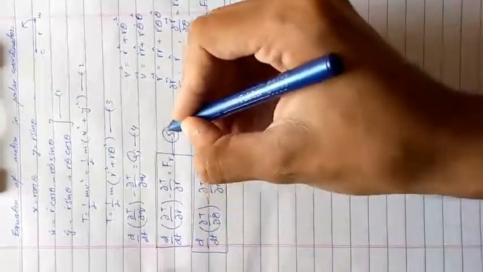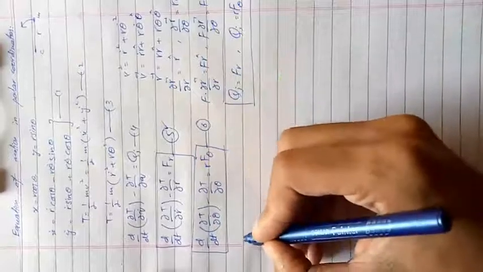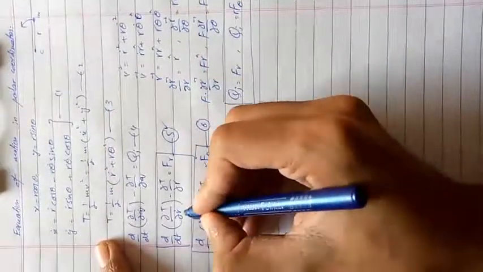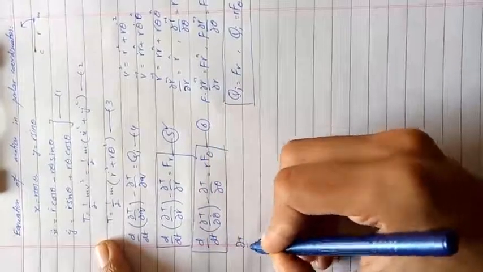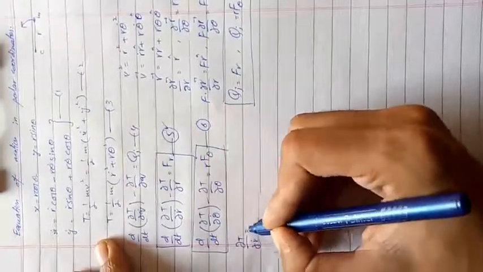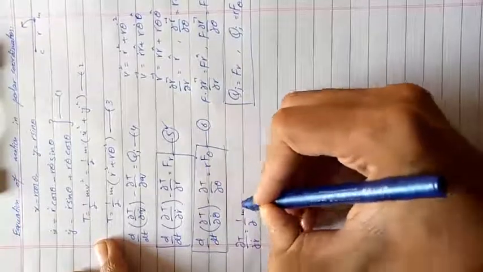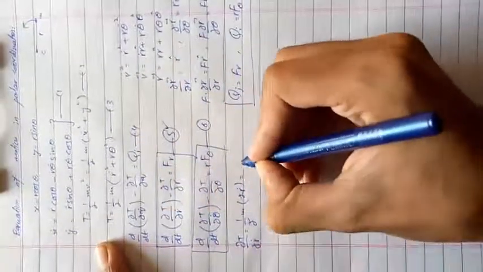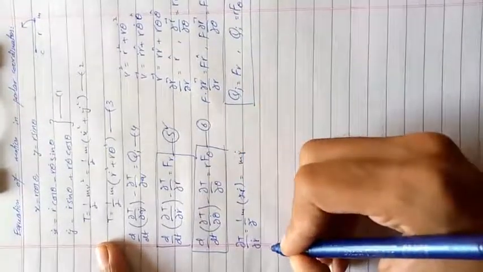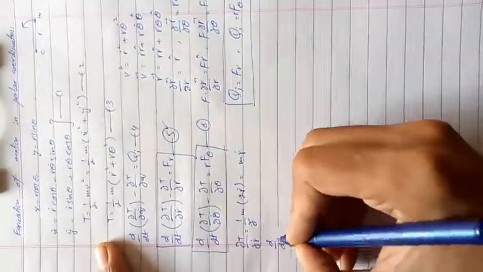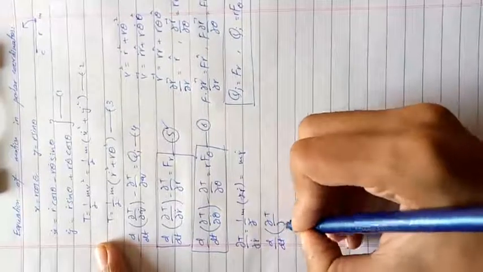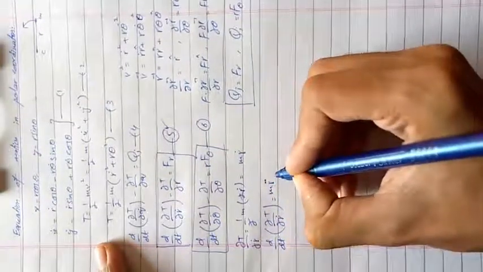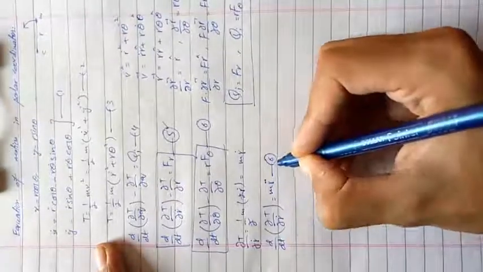First we will solve with respect to equation 5. Taking the partial derivative of equation 3 with respect to r dot, we have partial T over partial r dot equals 1/2 m times 2 r dot. The constants cancel, giving m r dot, and d/dt of partial T over partial r dot gives m r double dot, equation 6.